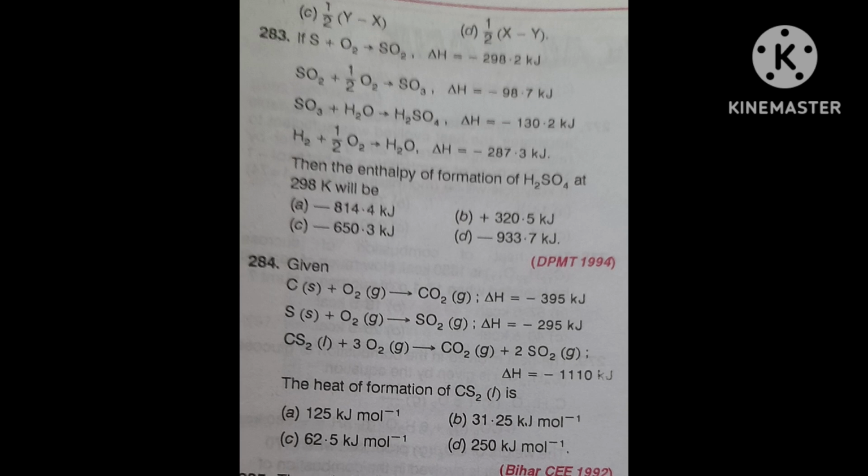First write the reaction. For H2SO4, you require H2 plus S plus 2O2, then you will get H2SO4. Then by use of the given four equations, you have to adjust it, and then you will get it.